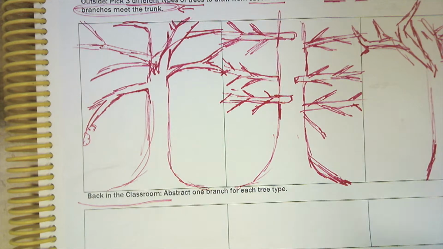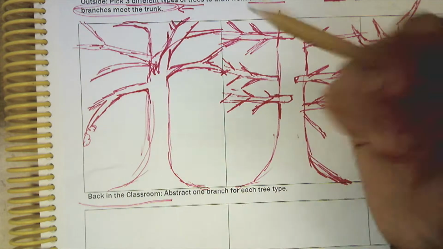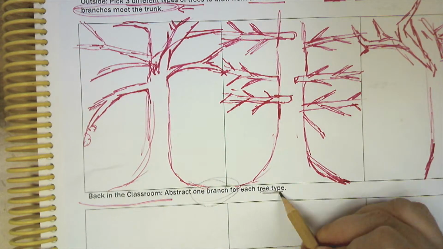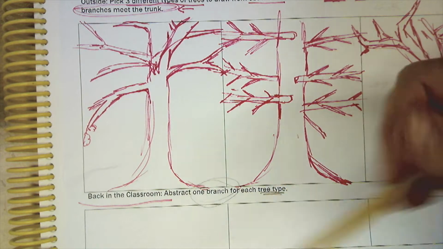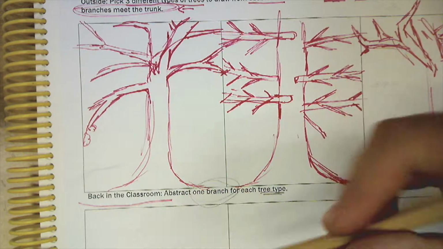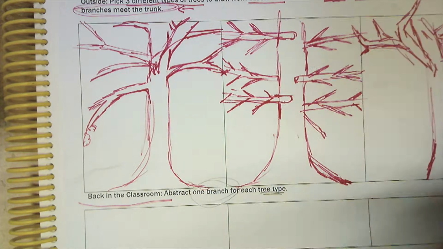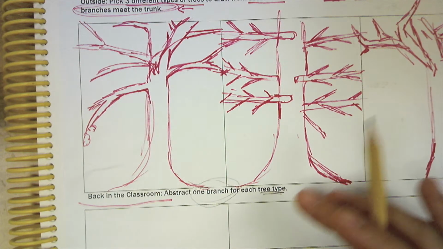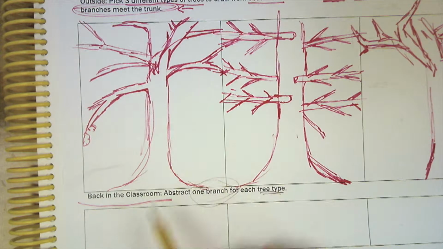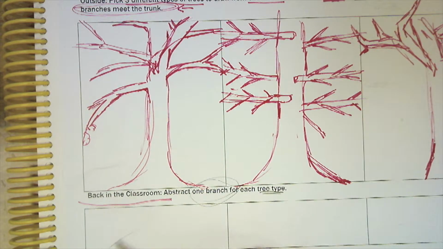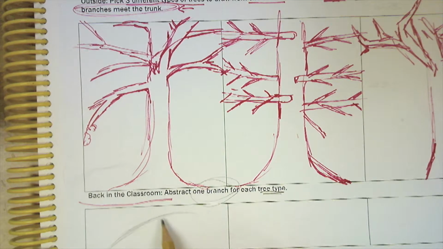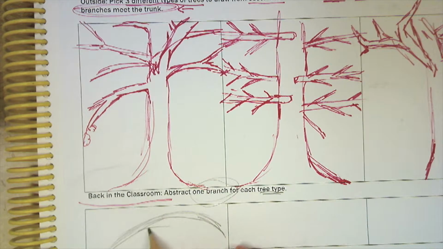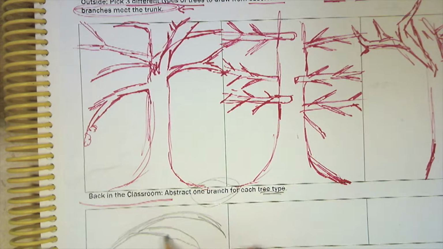All right, ladies and gentlemen, so what we are going to do next, now that we've looked at some of those abstracted trees, is abstract one branch for each tree type. So you're going to come up with 3 different semi-abstracted versions of some tree branches to get your brains thinking about how you might abstract your tree in your final. So if I take something like this, I might look at that and say, well, it's already bending, so maybe I just make it even more bendy. Maybe I make it bendy like that, and I bend them even more.